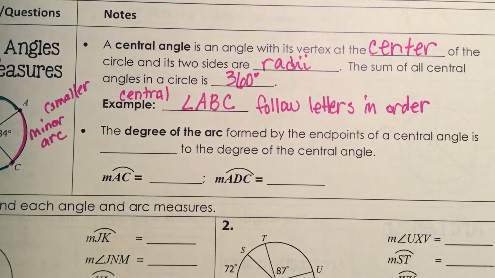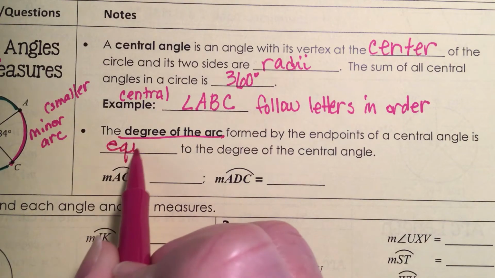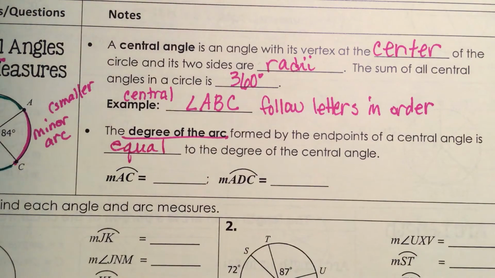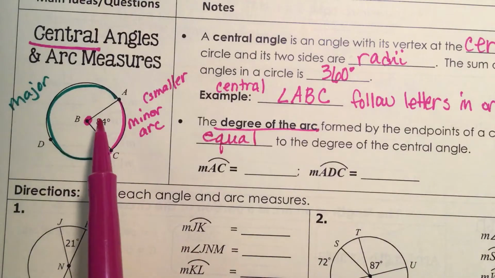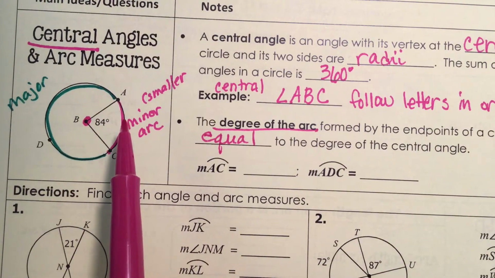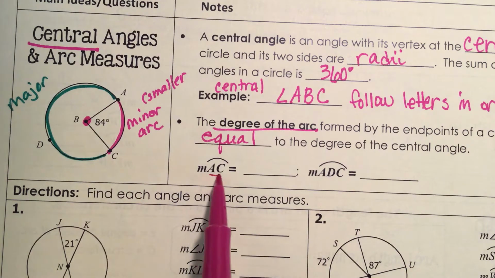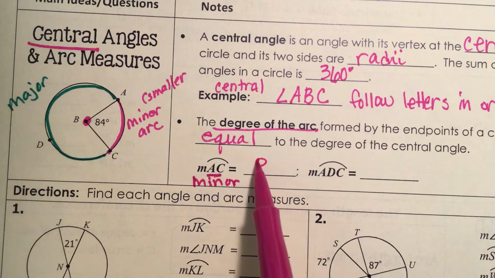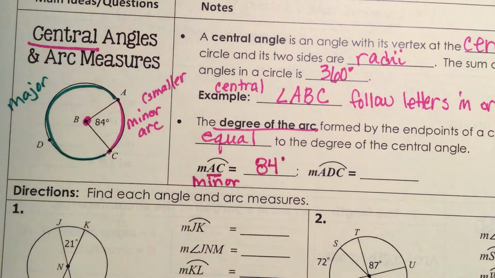So the degree of the arc, this makes it easy, formed by the endpoints of the central angle is equal to the degree of the central angle. So whatever this measurement is, this measurement is. So if AC, notice it has two letters because that's going the short way, minor, is 84.